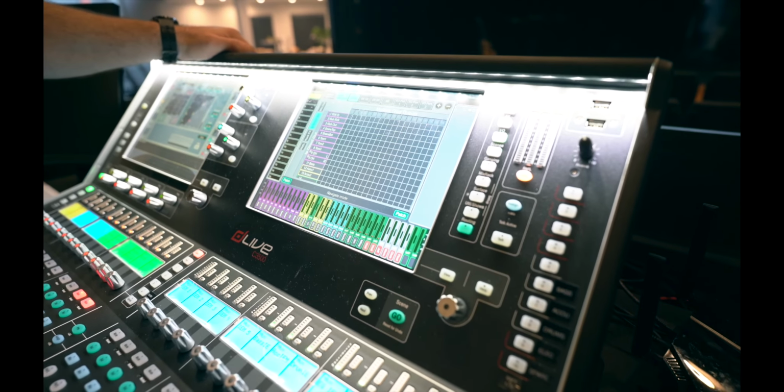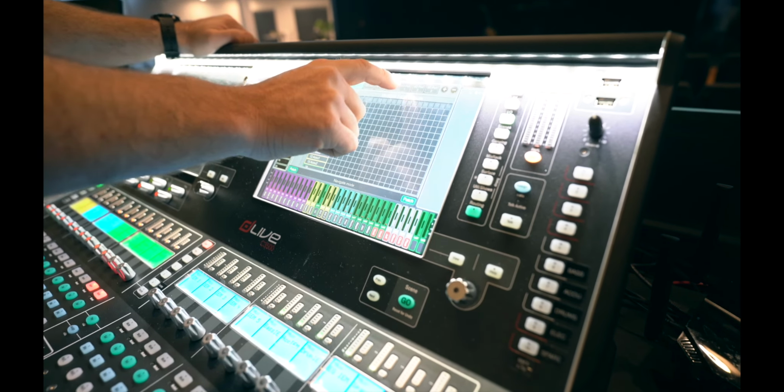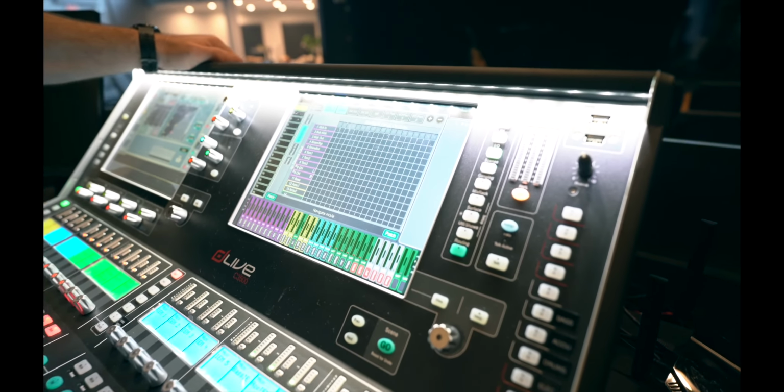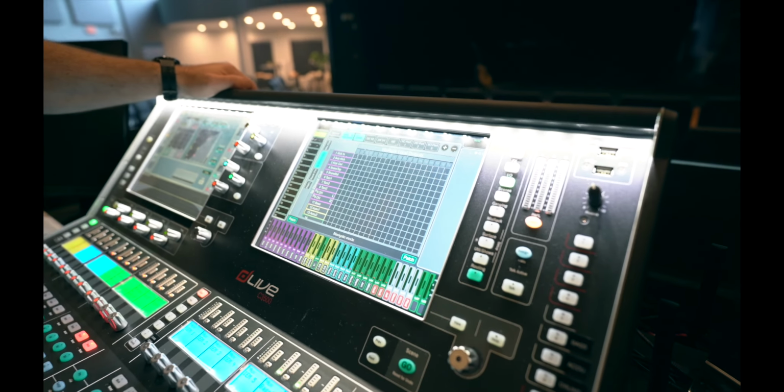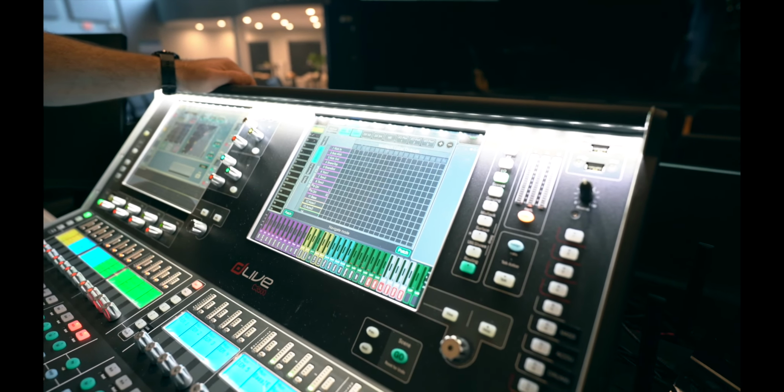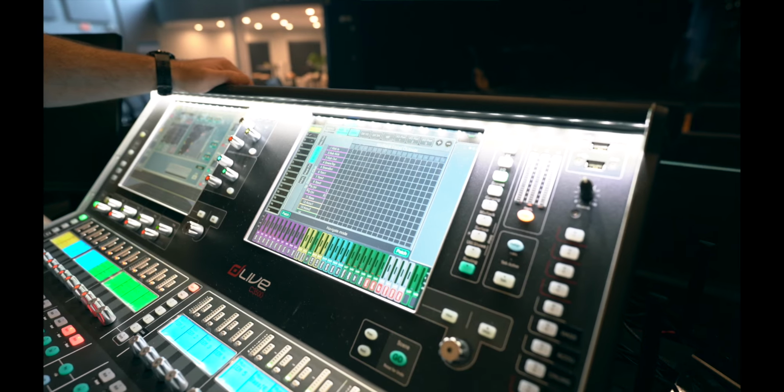Where that comes in handy is the Dante card. Once that's there, we can send these inputs straight to the Dante card to be tracked. Just get a dry mix, just a dry input. It's coming after the gain and that's it.